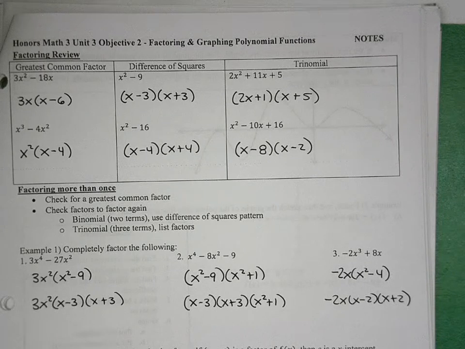It's nothing new to this class. This is something you would have learned last year. But it's just making sure that we remember the steps of factoring, giving you a little bit of warm-up practice before we get into what is new, which is the graphing side of things.